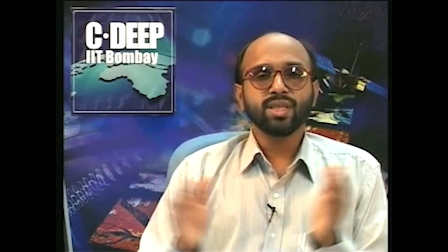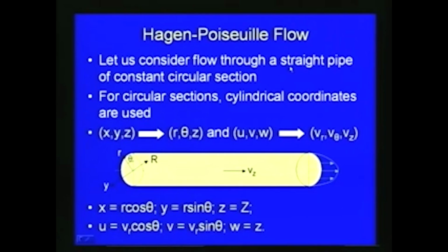Now, in this lecture we will discuss a few more exact solutions which are possible for the Navier-Stokes equations. These problems are again some more simplified cases. First we will see the case of pipe flow, the steady state flow in pipes. This case is called Hagen-Poiseuille flow. Let us consider the flow through a straight pipe of constant circular section.